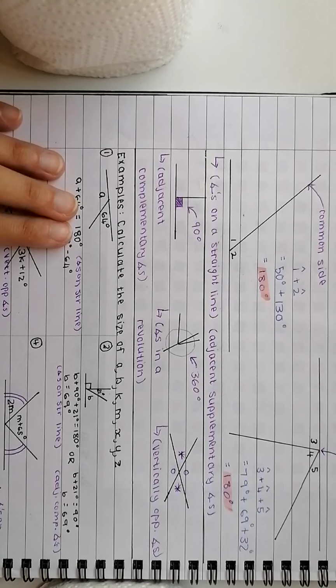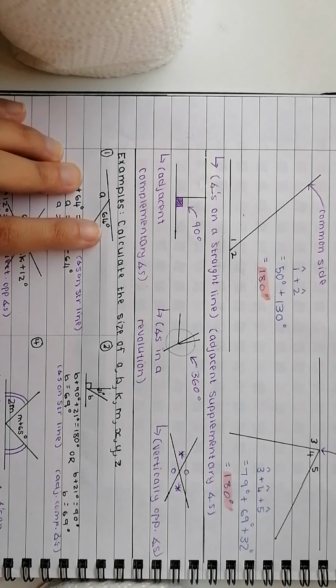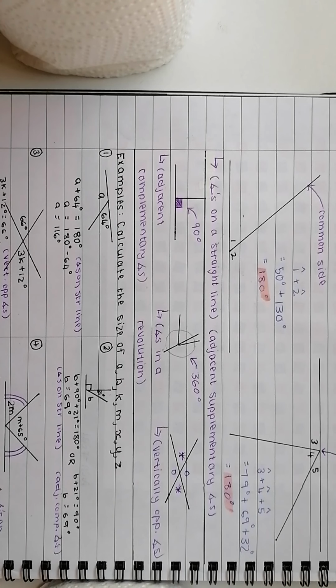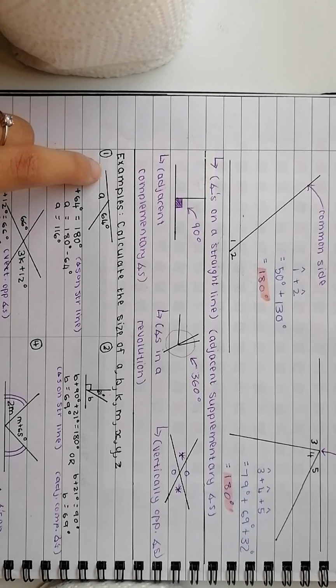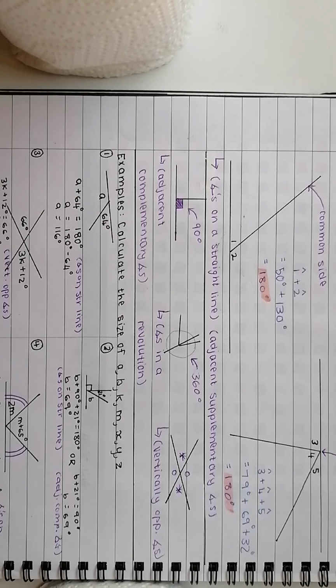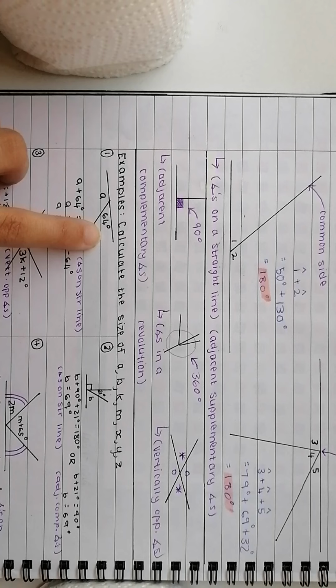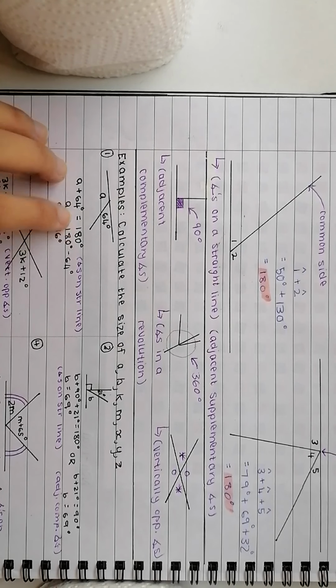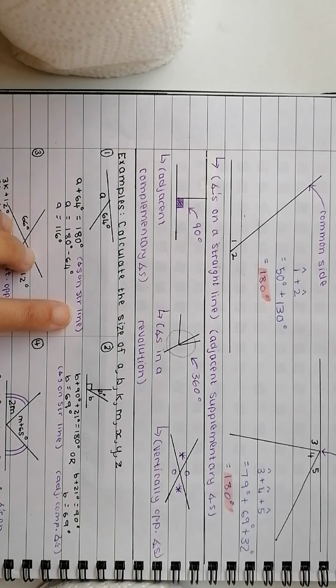The first one, we have a sketch with A and 64 degrees. How do we calculate the value of A? Well, we know that angles on a straight line equals 180 degrees. That means A plus 64 equals 180 degrees. And our reason that we can make that statement, it is angles on a straight line.